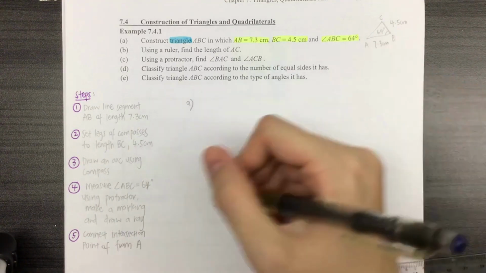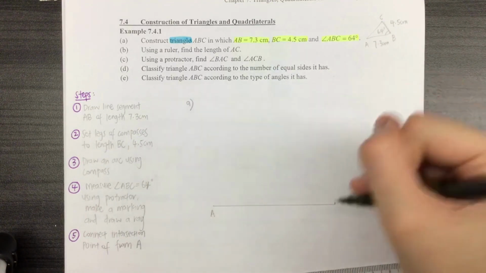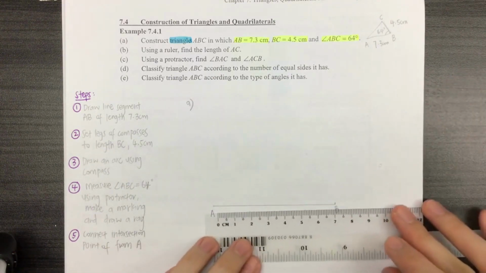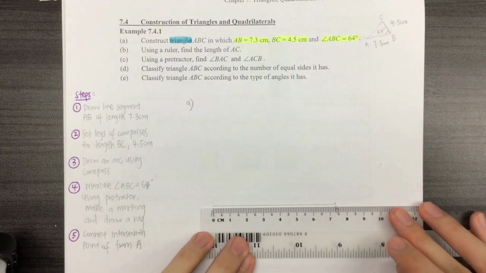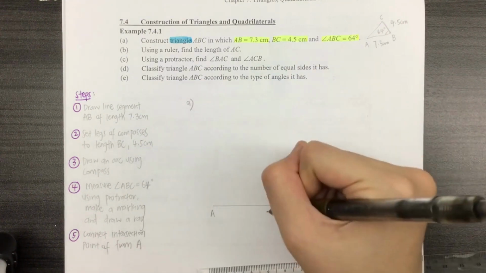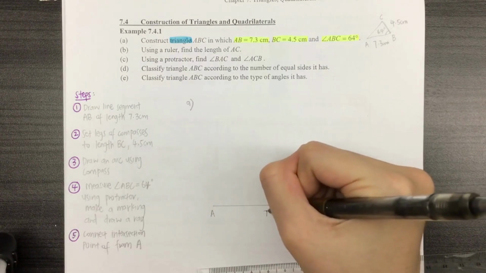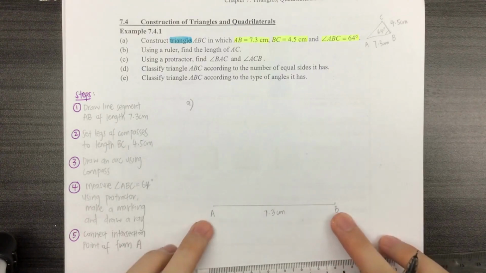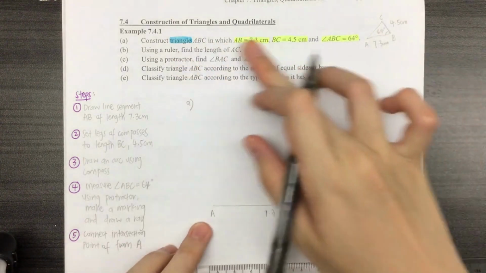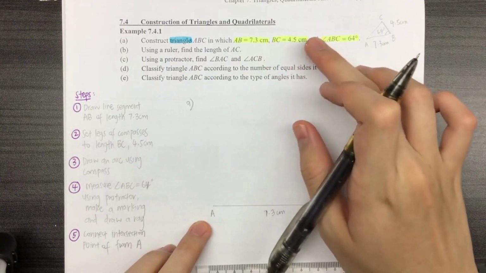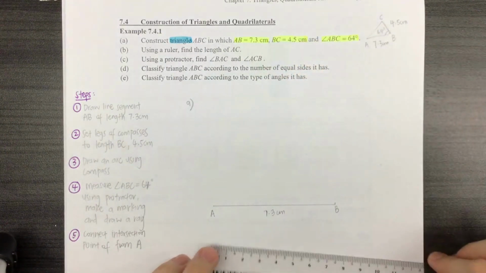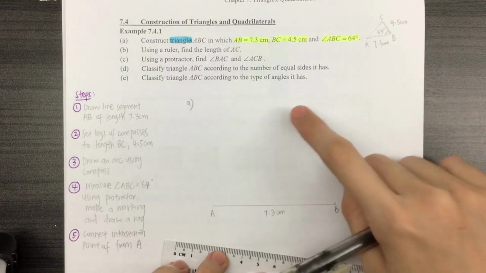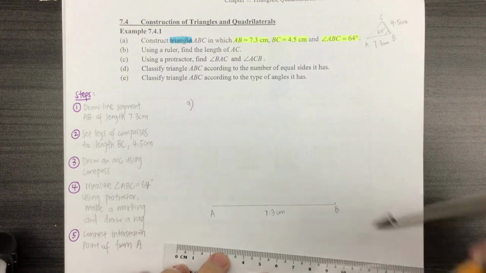Okay, and I'll label it as AB. And please also label and measure the dimensions again. So I'll label it as 7.3 cm. Alright, so we got a first line segment AB. The second information that they give us is BC equals 4.5 cm. And because we need to have angle ABC to be 64 degrees as well, right? We need to make use of our compasses.